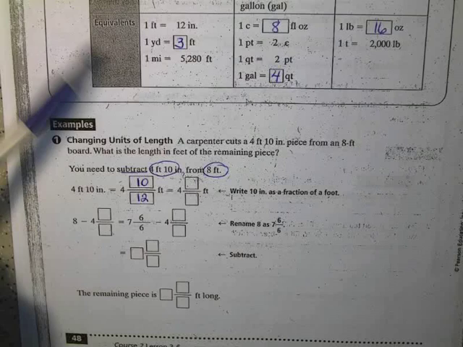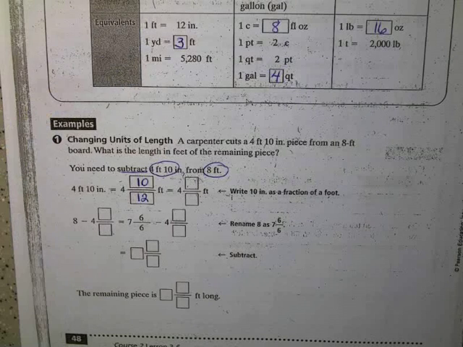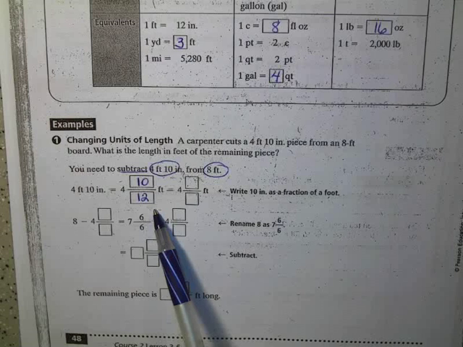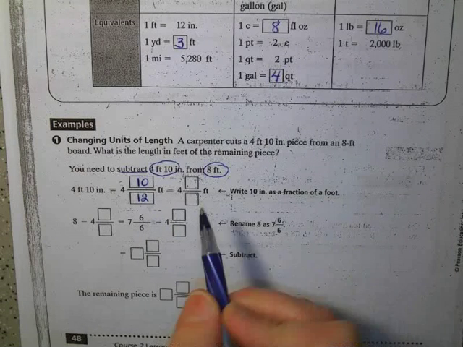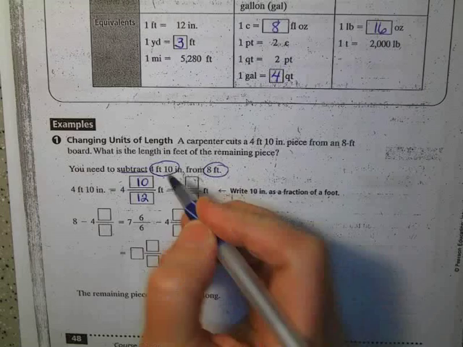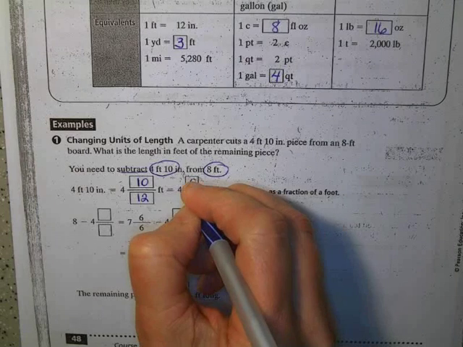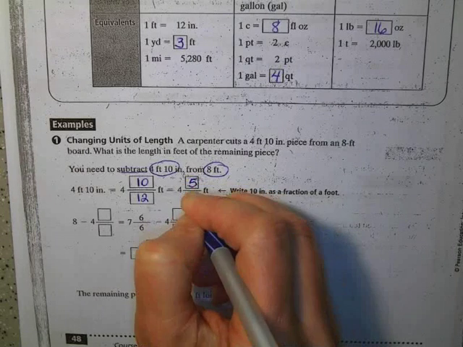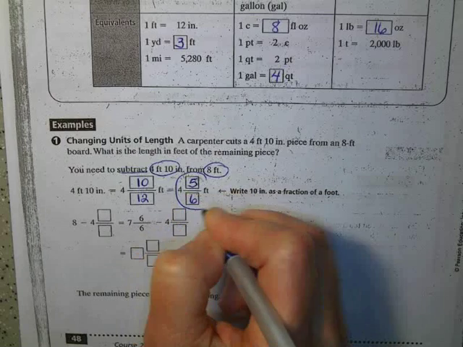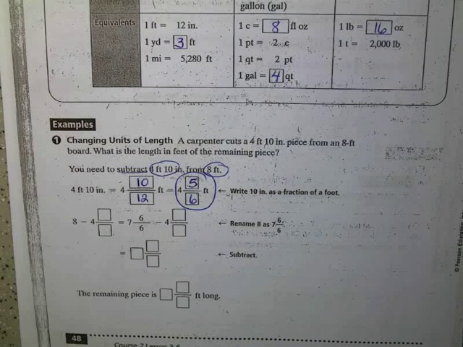So you have to go back to the chart, or you should know this one, that 1 foot contains 12 inches. So 10 over 12 is a fraction we can use for that. And then we're going to reduce that by 2's. So 4 and 5/6 feet is the number that we're going to use.